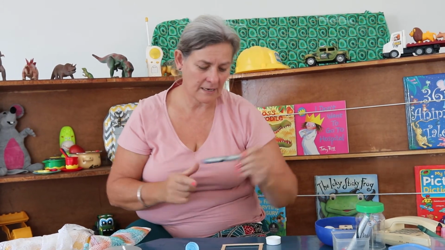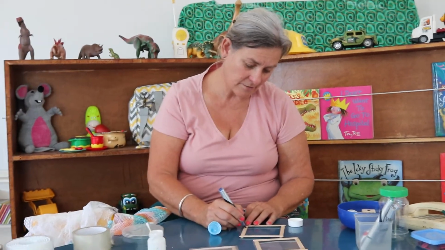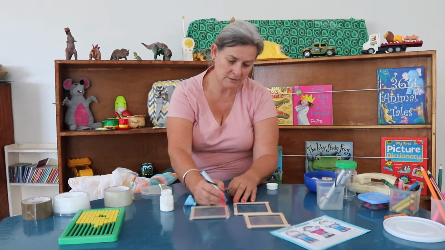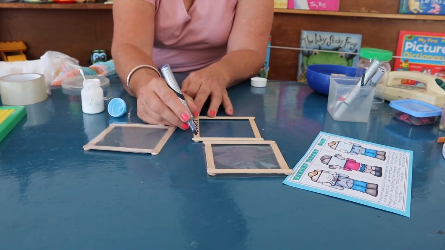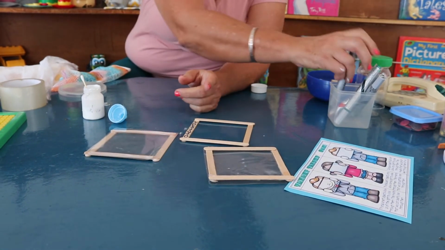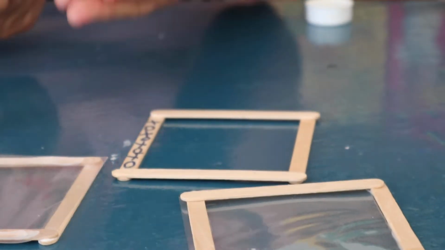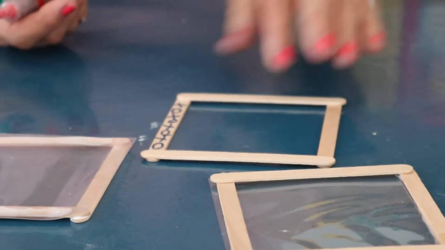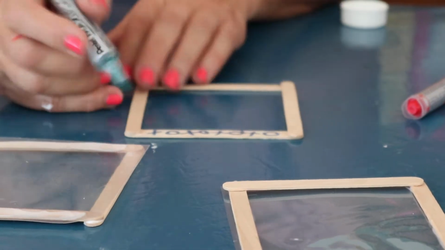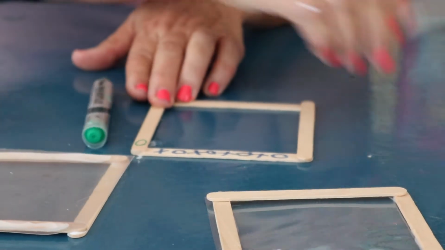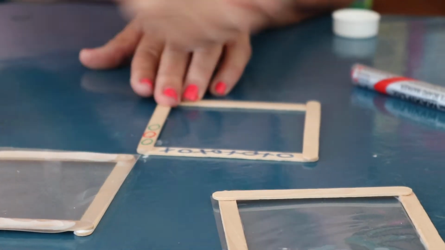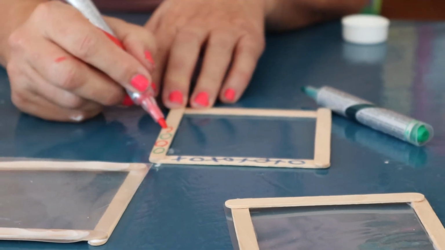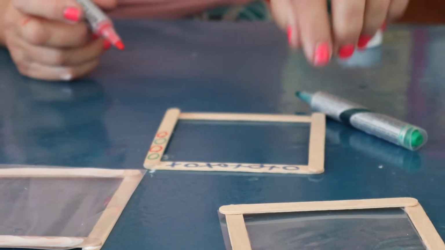If I want to, I can use my Kokis to decorate and make a pattern. Cross, circle, cross, circle, cross, circle. You don't have to make a pattern, but I think I'm going to make a pattern all the way around because we've been learning about patterns. What's my rule about the lids? Put them down. Spare Koki down. So I'm going to go green and red. What comes next? Green and red. And I'm going to finish my pattern all the way around.